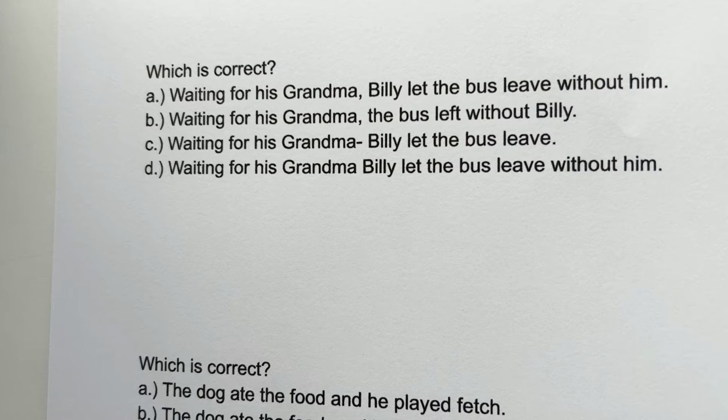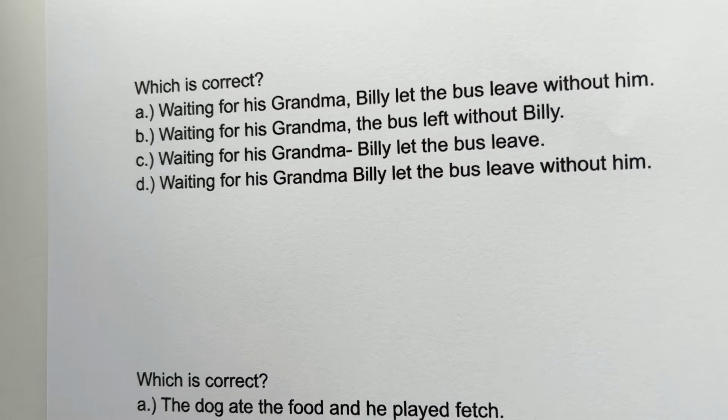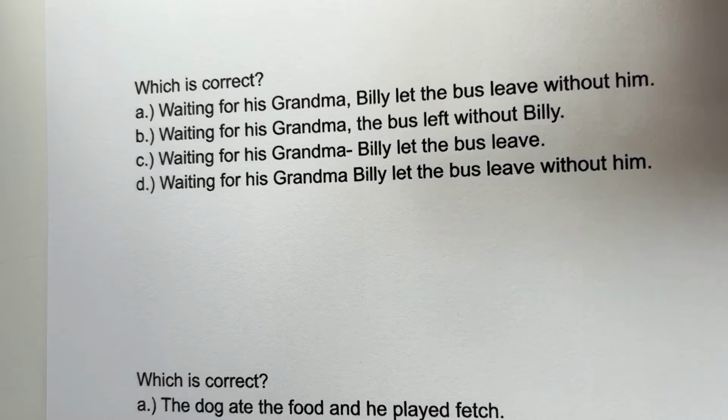So the first tip is when we have a subject in the second part of a sentence, like the second clause following a comma, the first part has to be talking about that subject. So let me try to explain this in the context of this question. Maybe it'll make a bit more sense. So we see here, which is correct, waiting for his grandma, Billy let the bus leave without him, okay?